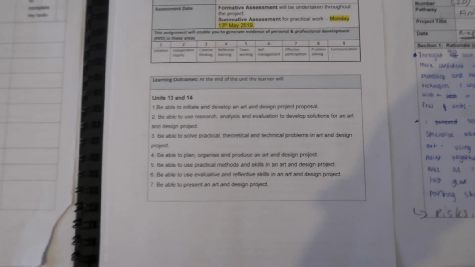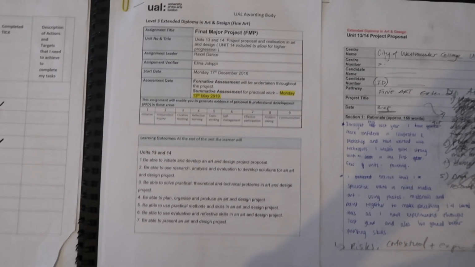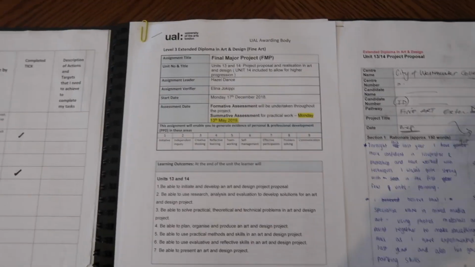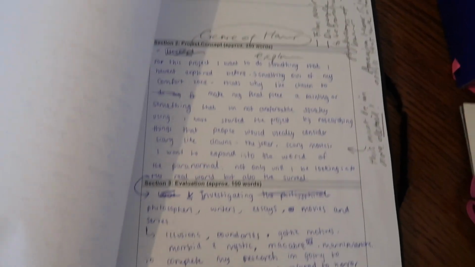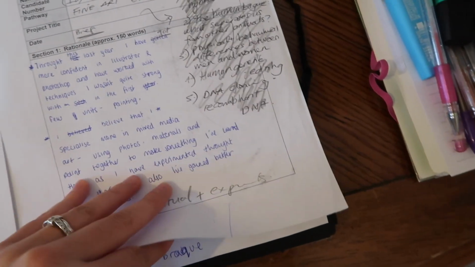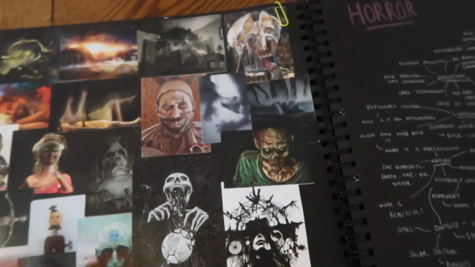With FMP, you have to do your own project based on what you want to do, the themes you want to do, everything is your own. I did a rough idea of my project proposal, a basic note-taking of what my project will probably be about. I did a theme page on what I was going to do.